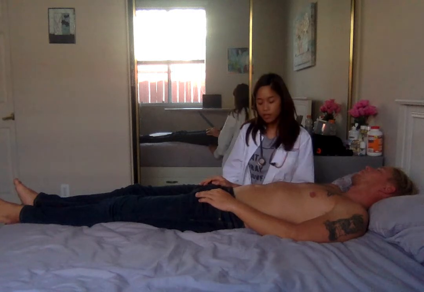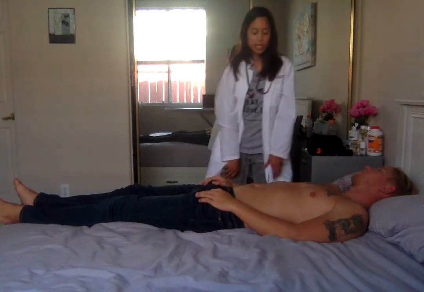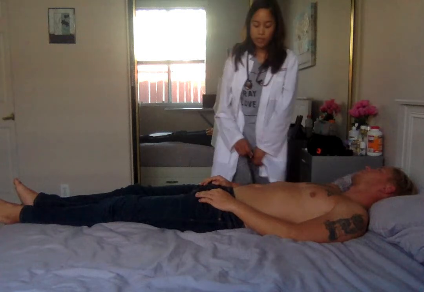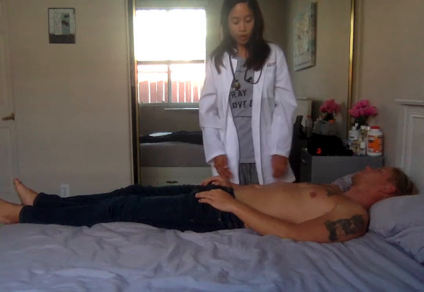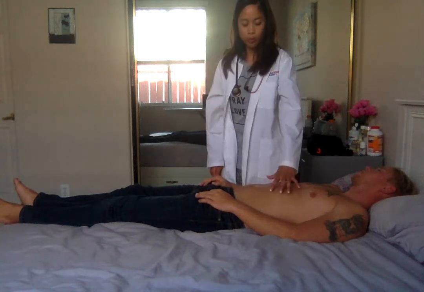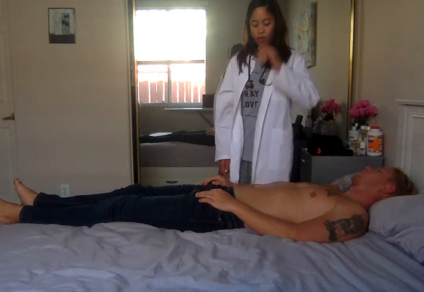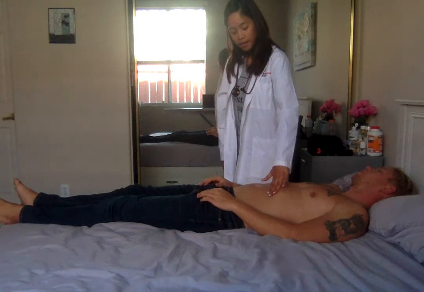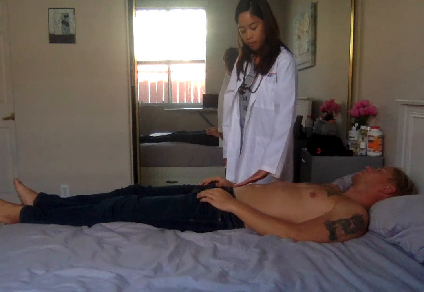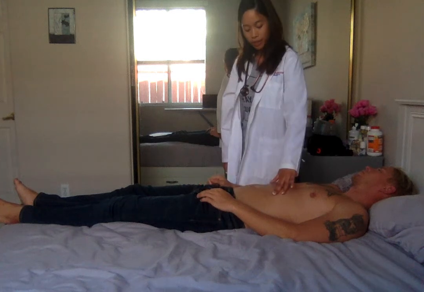In cases where I might suspect splenomegaly, I would start from the right lower quadrant and work my way up to the left upper quadrant.